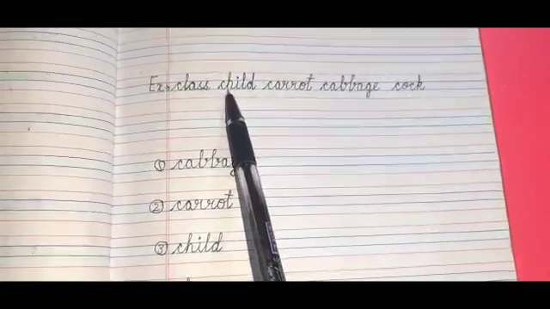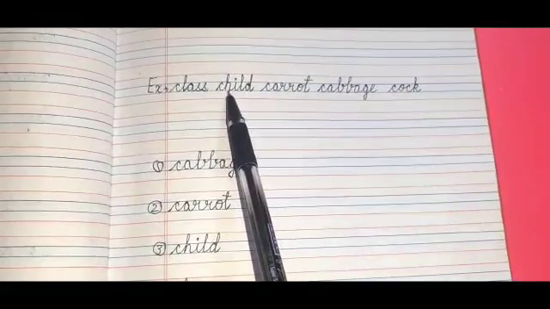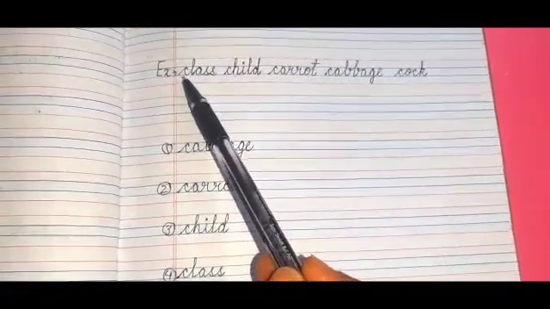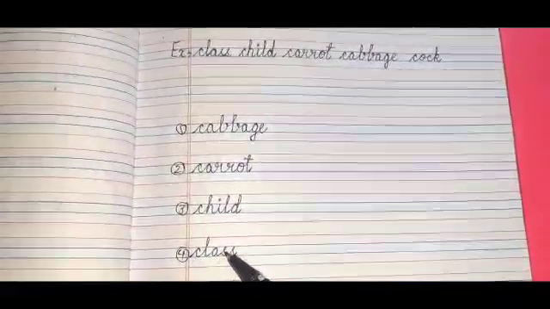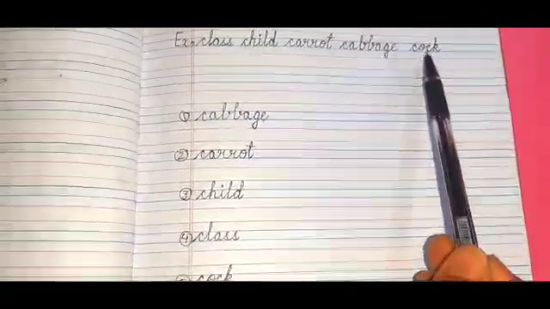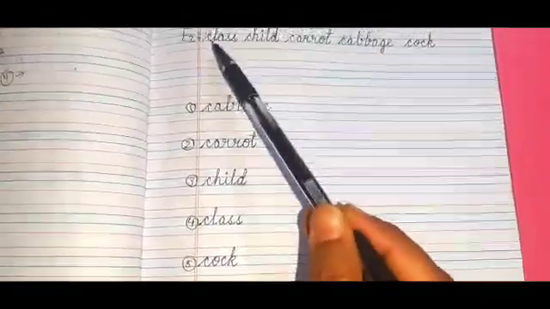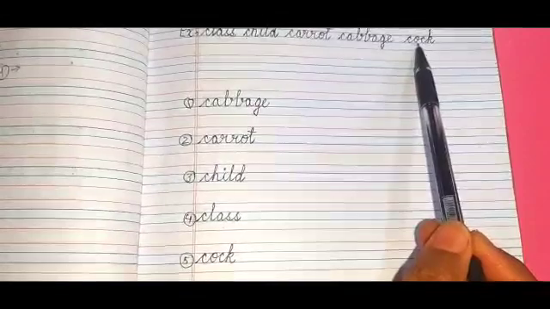Then again CH. C is common in every word, and the next letter is H. So we've written child. This is the third word, and then after H we have L, isn't it? So class. This is the fourth word. And the last word is cock. O comes after L, not exactly after L. So that is why we'll take this as the fifth word, cock.